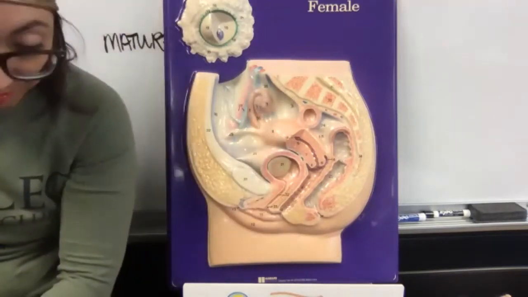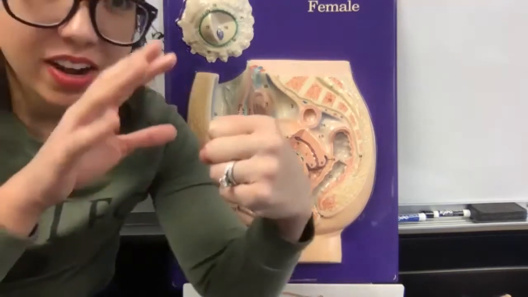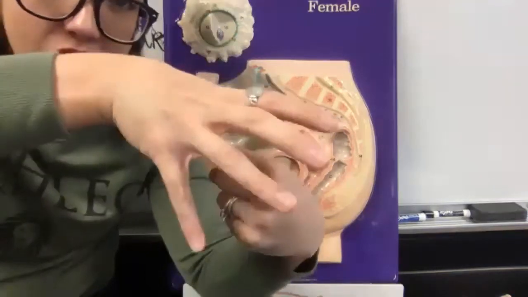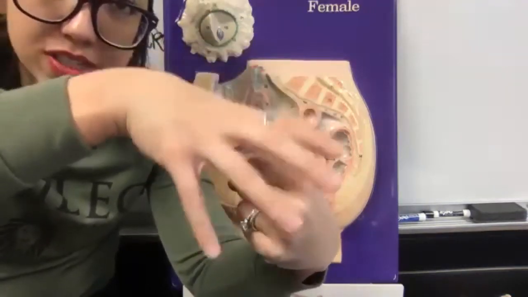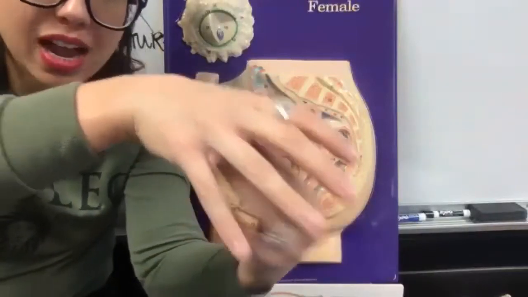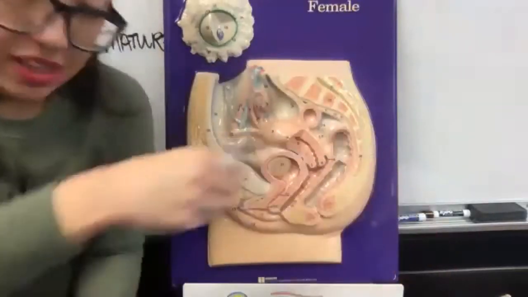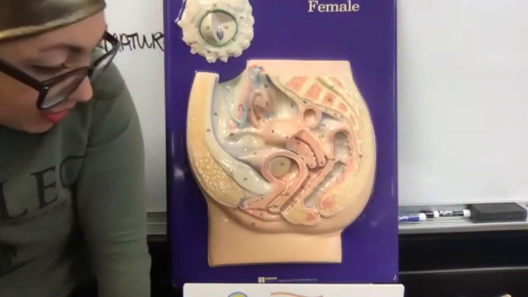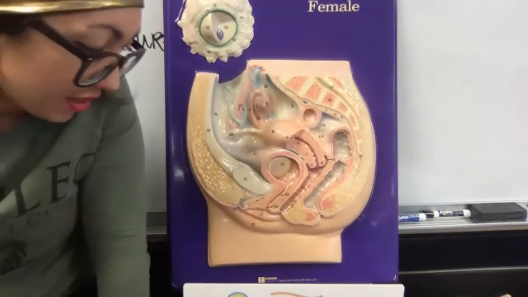Yeah, very good. So the secondary oocyte goes out, and those fimbriae are going to do this peristaltic motion to help draw the oocyte into the fallopian tube, into that uterine tube. It's a really cool thing that happens there.